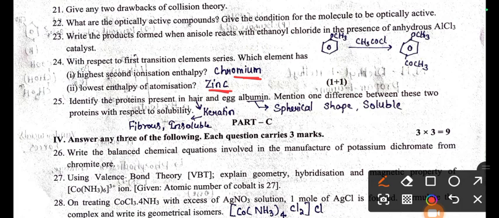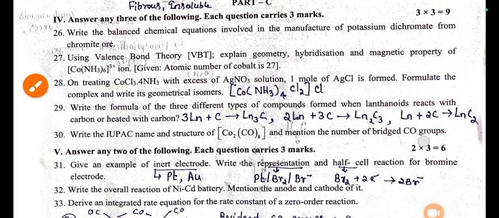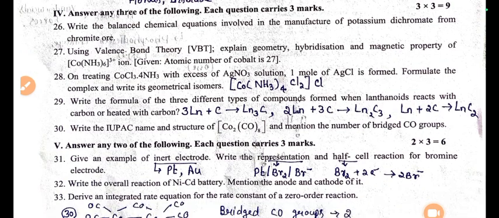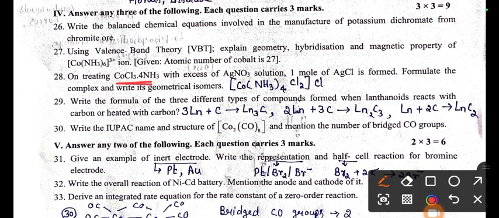Then identify the protein present in hair, that is keratin, which is fibrous and insoluble in water, and egg albumin is spherical in shape and soluble in water. Then in part C, inorganic chemistry, 26th, 27th questions are direct. 28th question, on heating this complex in excess of AgNO3 solution, 1 mole of AgCl is formed.